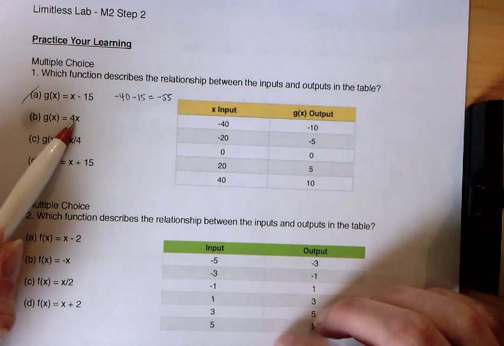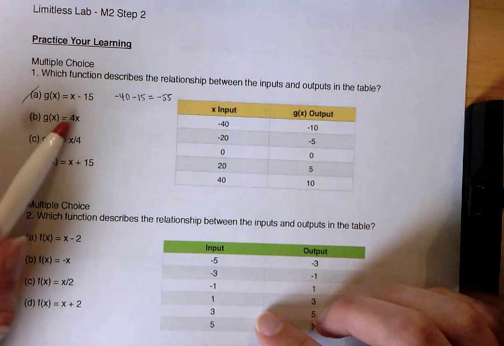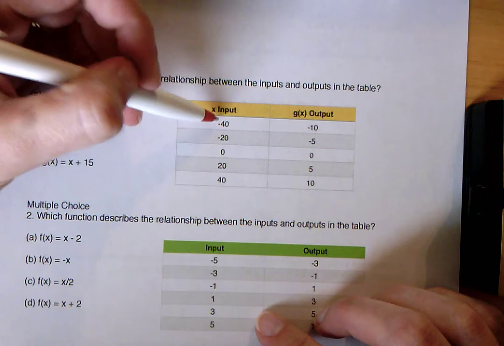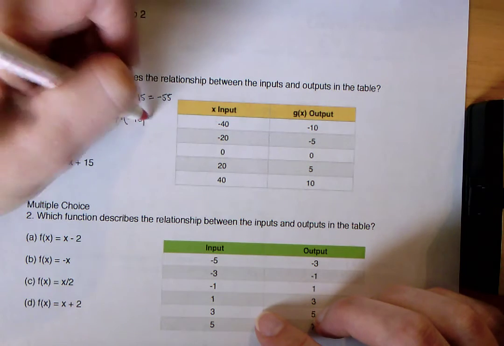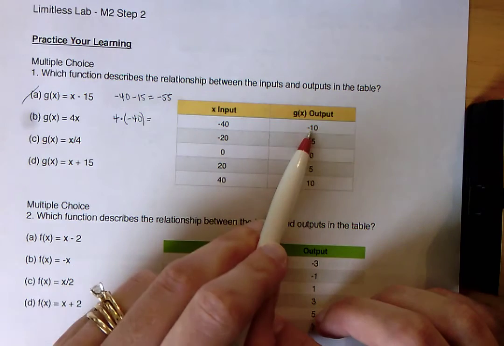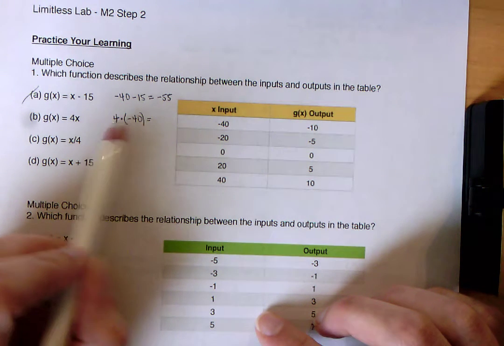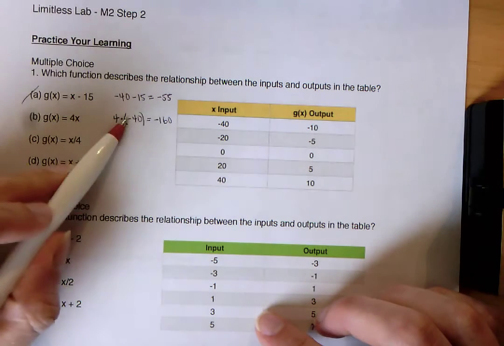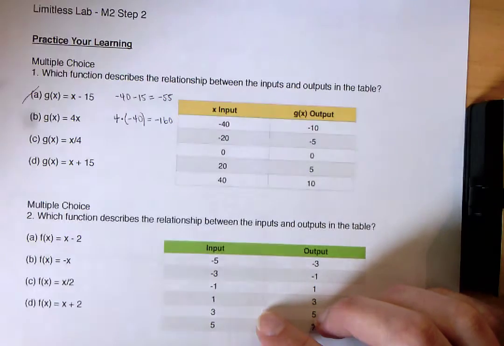Let's try another one. 4 times an input. Okay, so if I do 4 times negative 40, am I going to get negative 10? Again, you don't see that because 4 times 4 is 16. So 4 times 40 would be 160, and then you've got the negative with it as well. So no, this is not describing this relationship here.